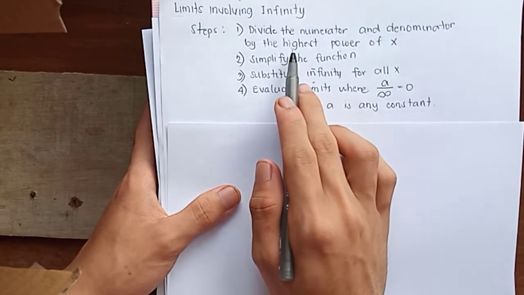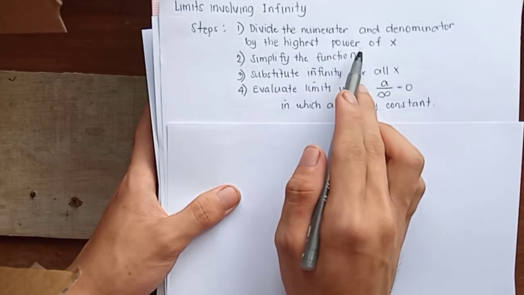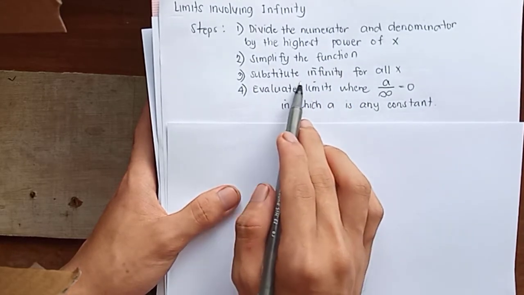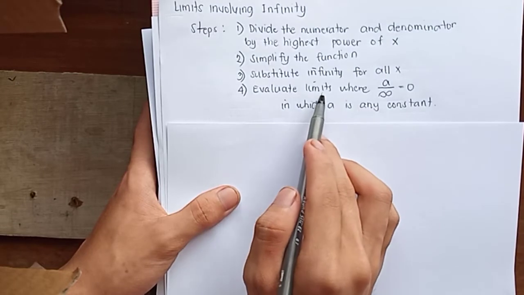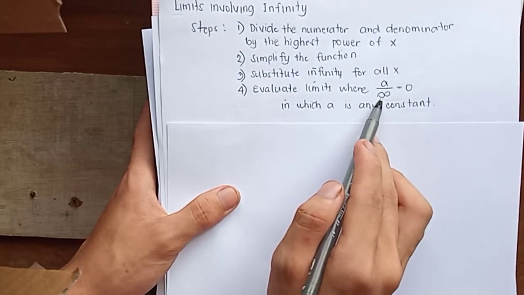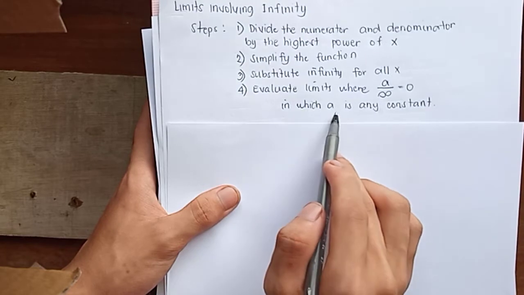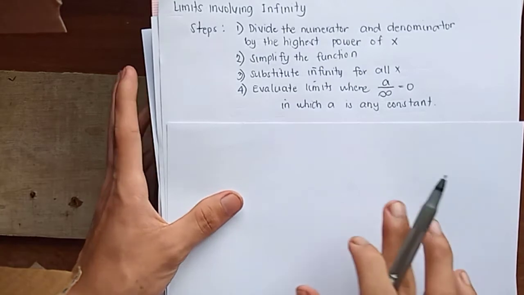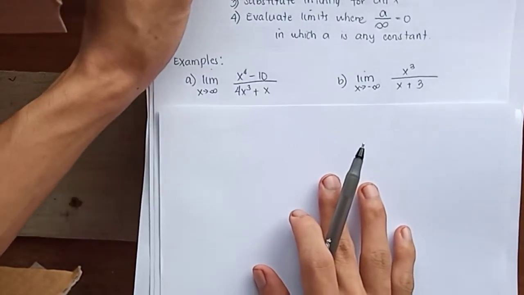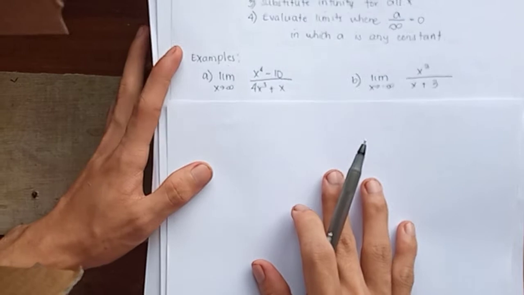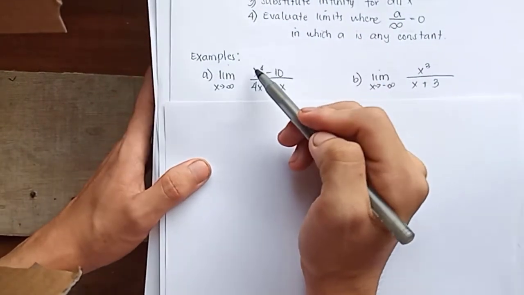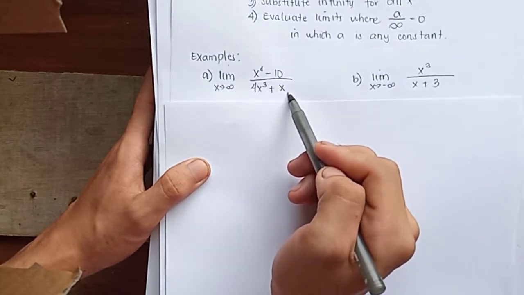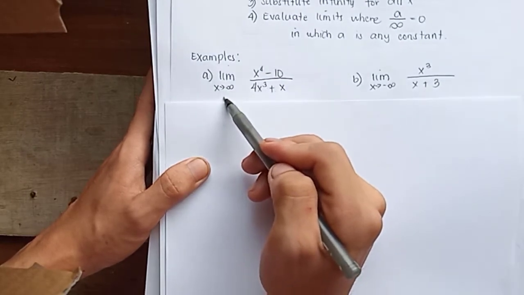Next, after dividing by the highest power of x, we have to simplify the function. Step 3, we just substitute infinity for all x and evaluate limits where a over infinity is equal to 0, in which a is any constant. So, any constant divided by infinity is equal to 0. So, let's have an example. Letter A, the limit of x to the fourth minus 10 over 4x cubed plus x as x approaches positive infinity.